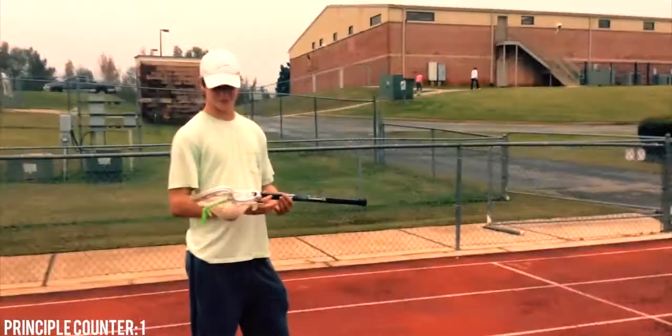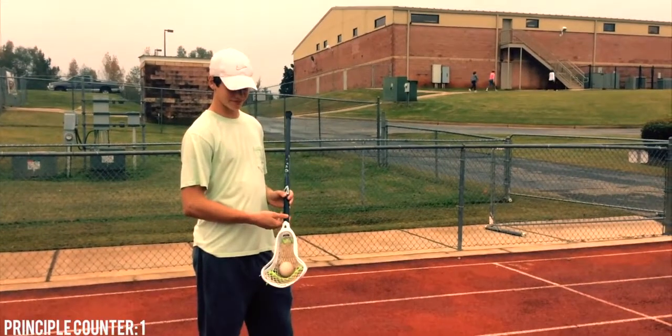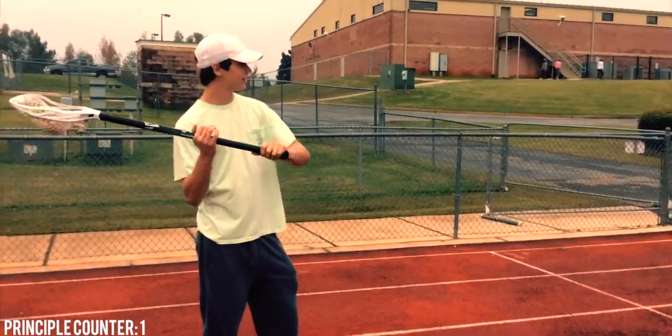To begin, the ball is at rest in the net of the player's stick. Because of inertia, the ball remains at rest inside of the net until the force of the player throwing the ball acts on it.